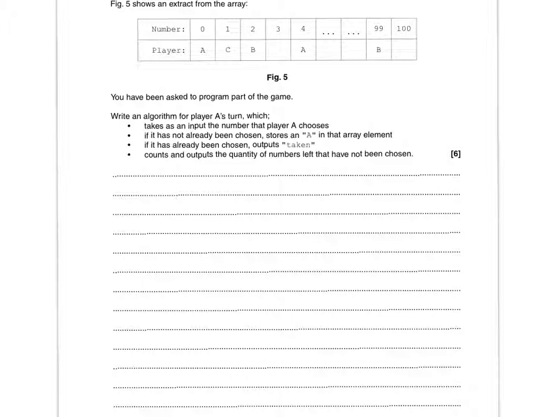Once we understand the game, we can start to work out what the solution is going to be. And the 4 bullet points at the bottom tells us exactly what we need to do. So we're not creating a solution for the whole game. We're just creating a solution for part of the game.